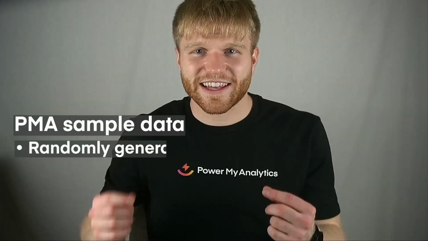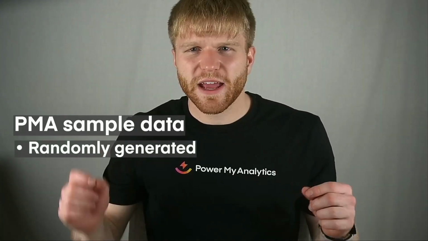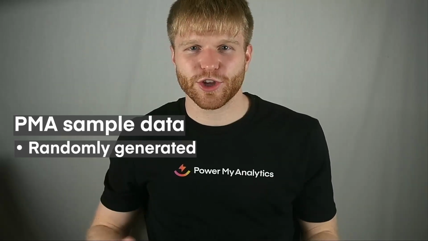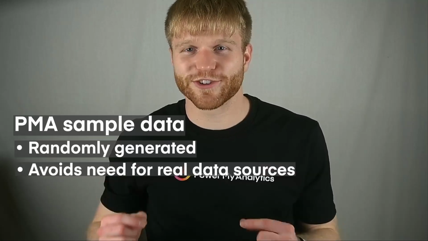Power My Analytics offers randomly generated sample data that you can use as an example when designing your reports in Looker Studio or Google Sheets. Sample data is generated by PMA's own random algorithm and a seed number that you can choose. It's made to look like real data according to industry benchmarks, and it's a great placeholder to use before you start connecting to real data sources.